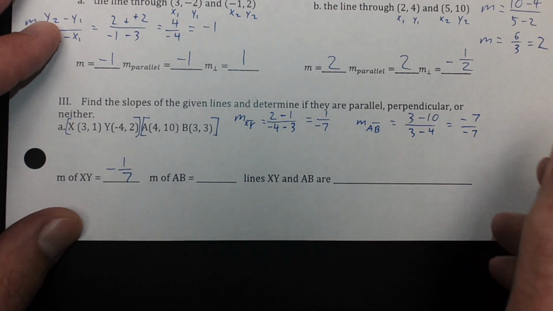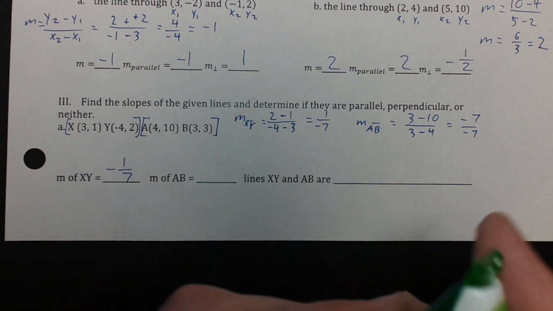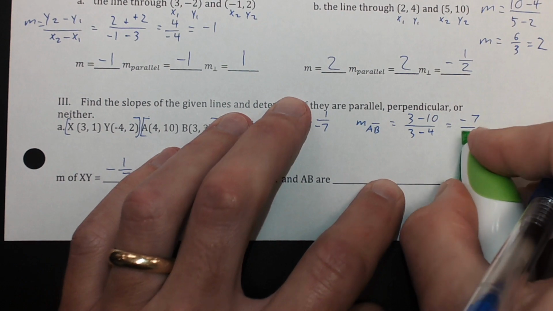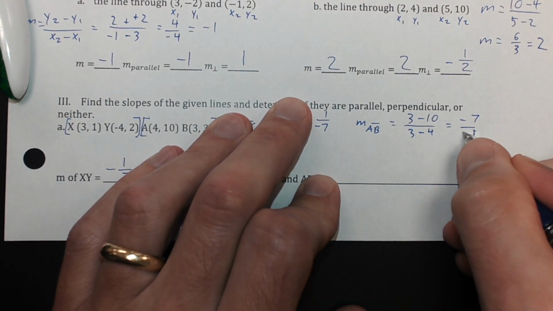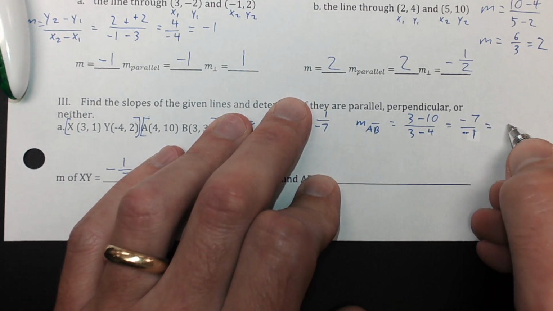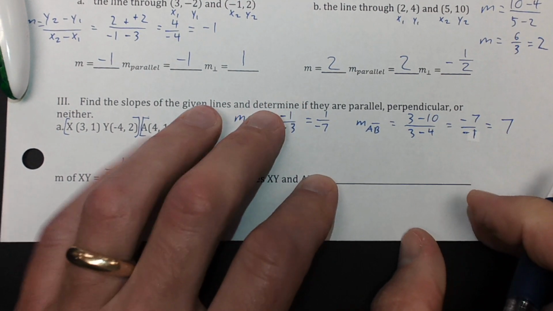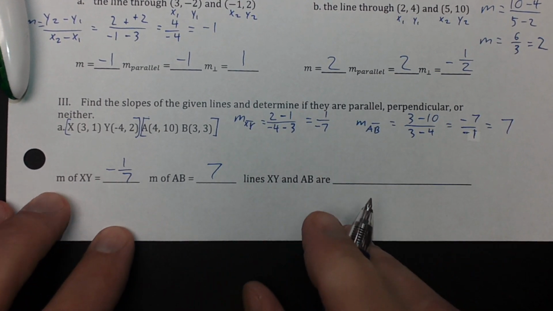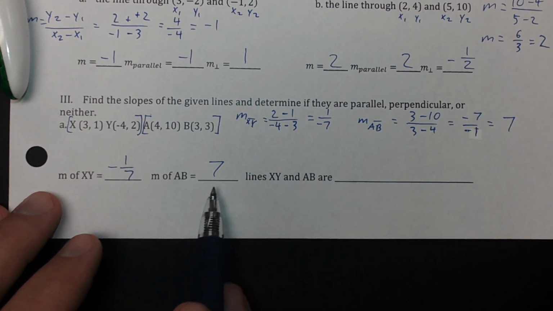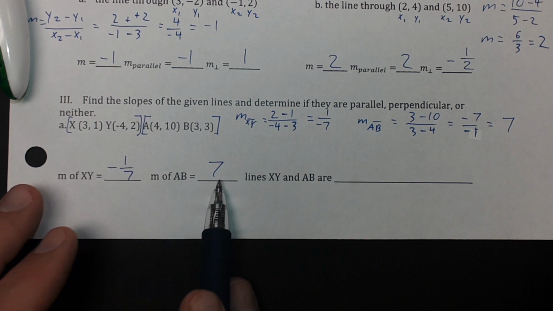Oops, that wasn't the right number. Negative 7 over negative 1. And negative 7 divided by negative 1, they're both negative, so that just becomes 7. Now, we can write that as the slope of AB. Negative 1/7 and positive 7.